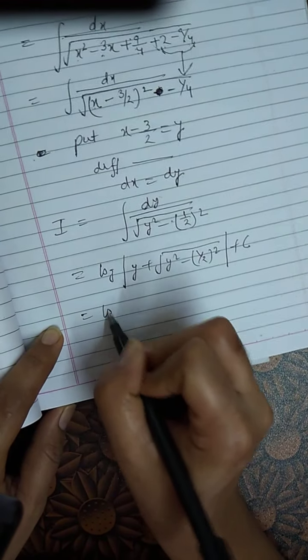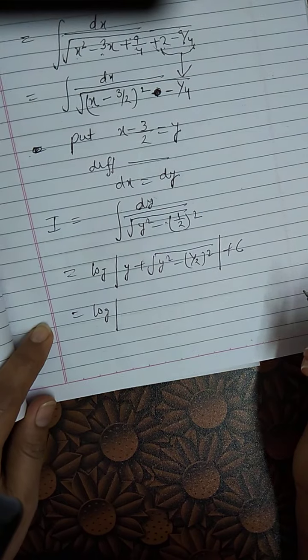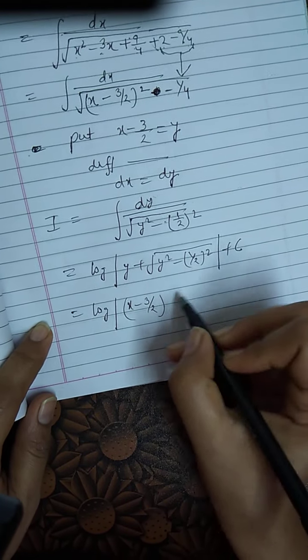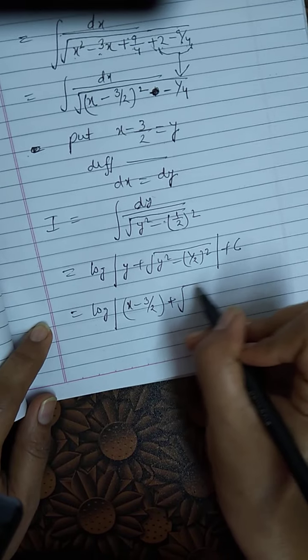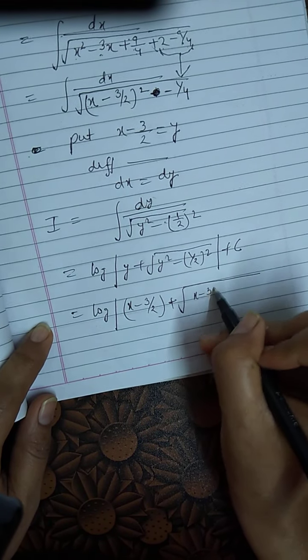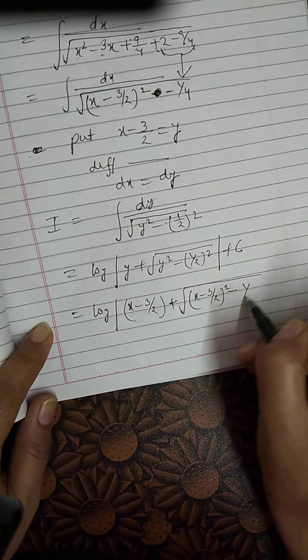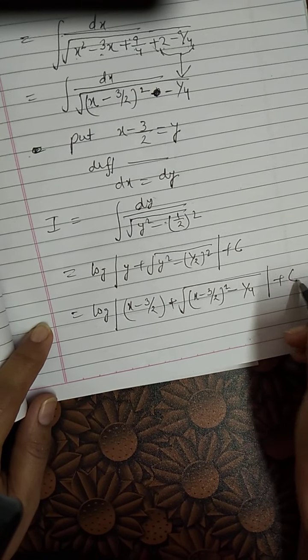Now you can substitute the value of y. What was that? x minus 3 by 2 plus root of (x minus 3 by 2) square minus 1 by 4, plus constant.